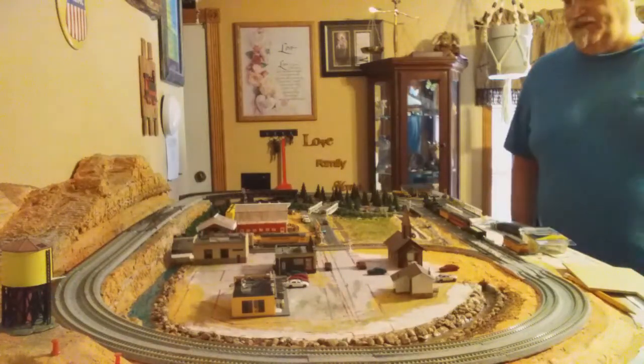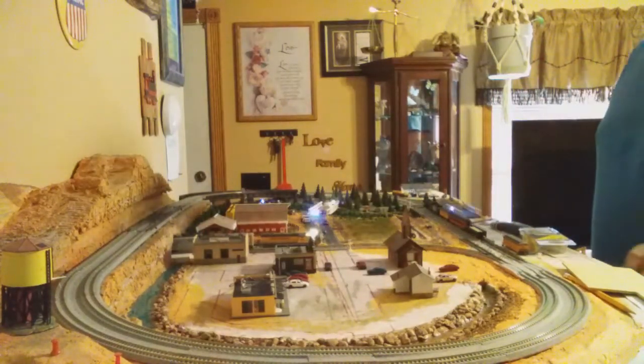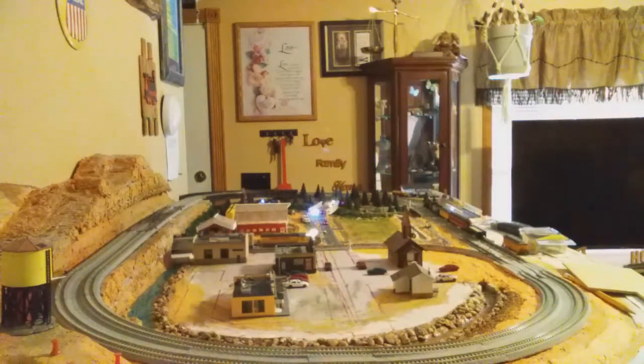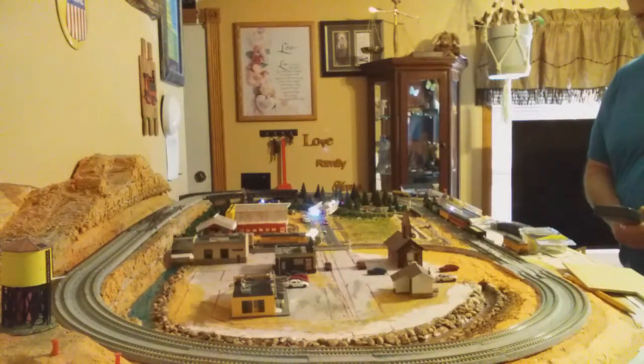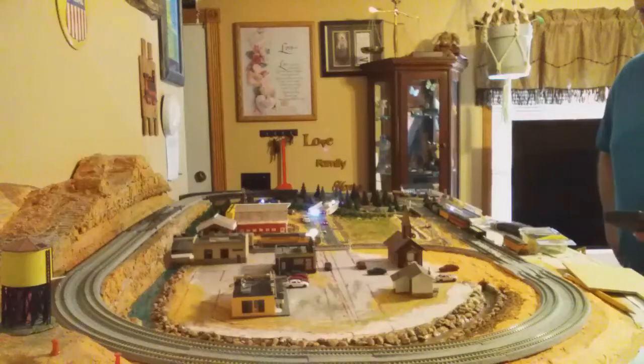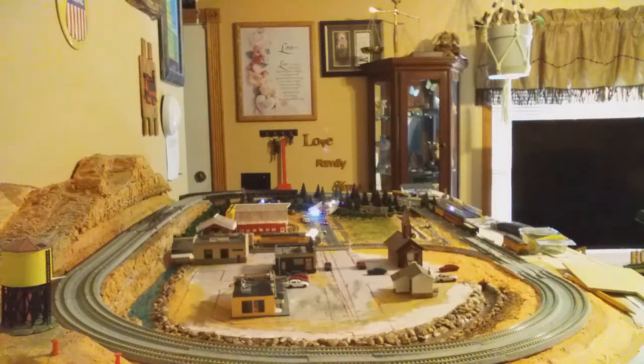So let me do some train running, and let's see what's going on here. Got the old steam train.